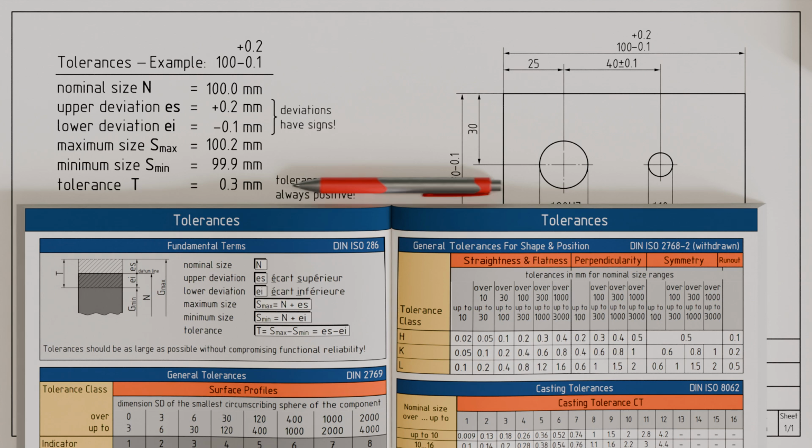It is important to note that the dimensional tolerance is always a positive value, because the maximum size, or the upper deviation, is always greater than the minimum size, or the lower deviation, which ensures a positive result when calculating the difference. There is a special case when the allowed deviation is the same above and below the nominal size.